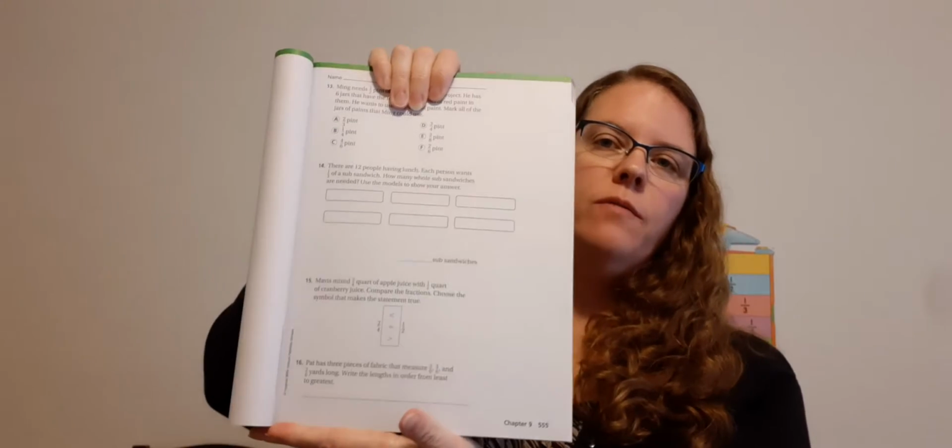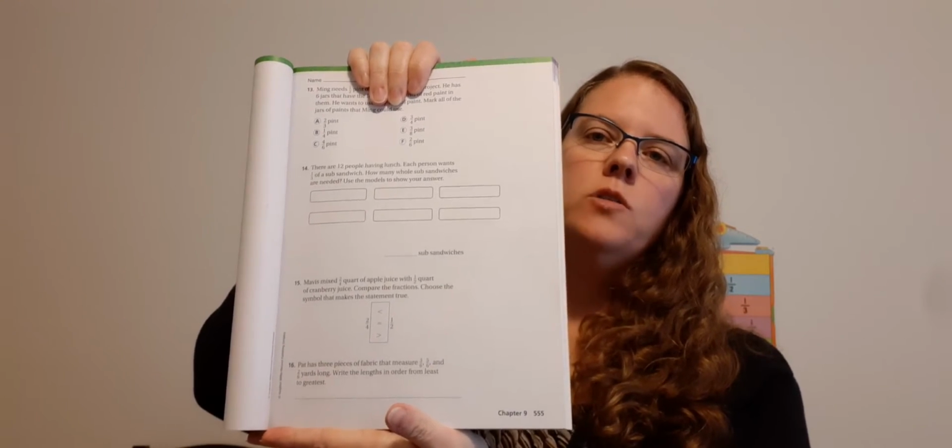Hi guys. All right, it is math time. So I need you to get your math book out and turn to page 555. Page 555. So we're still reviewing. Math test is going to be tomorrow, Wednesday. Tomorrow will be your chapter 9 math test with fractions.